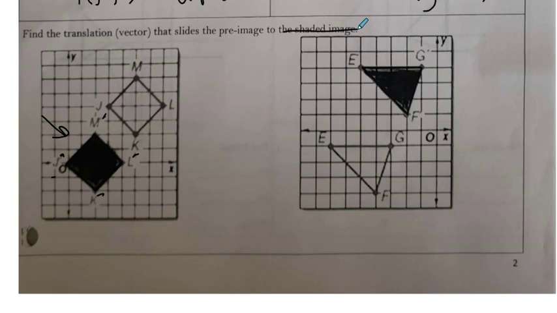Pick a point, like let's say J, and then its other point, J prime, okay? And that's just right there. And we're just going to count. How do I get there? Well, we always go horizontal first, so that's 1, 2, 3 moves left. So I moved left 3.